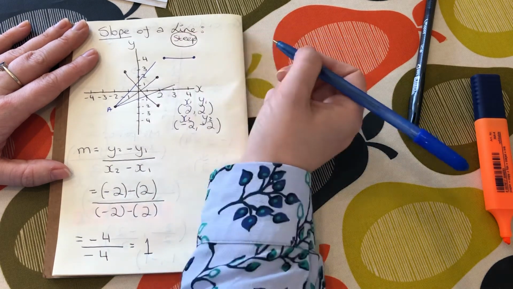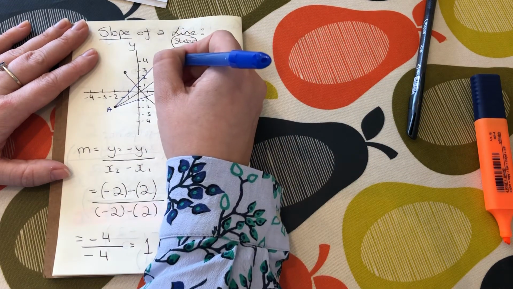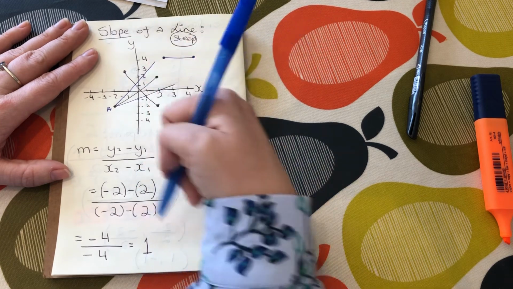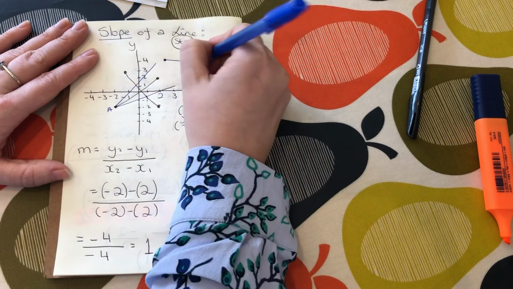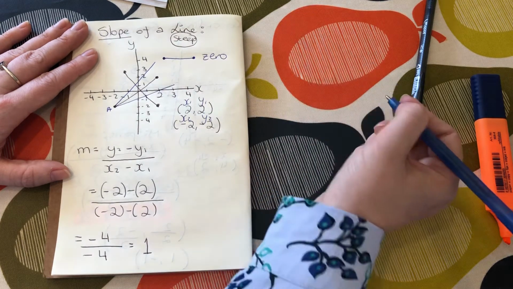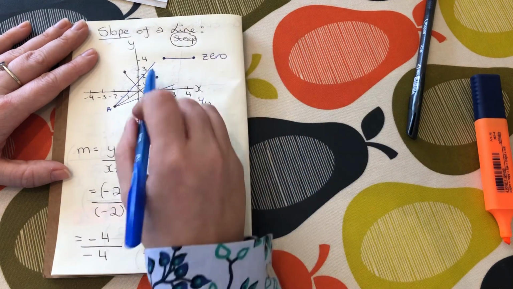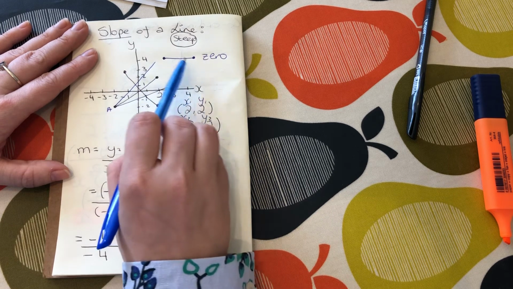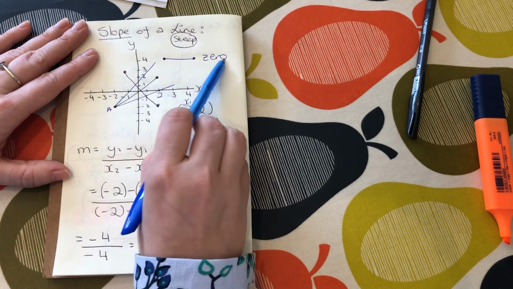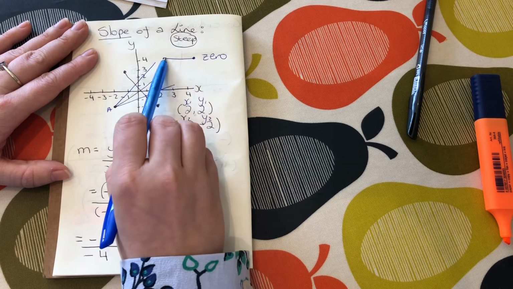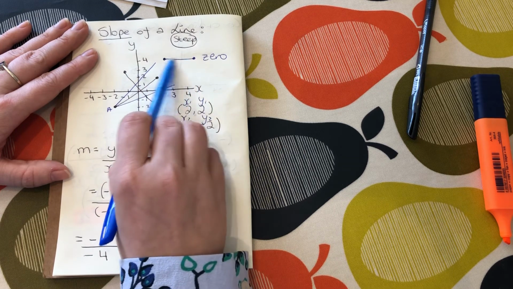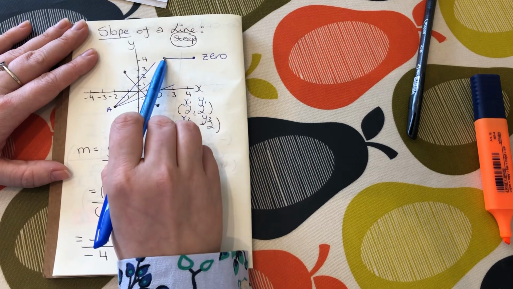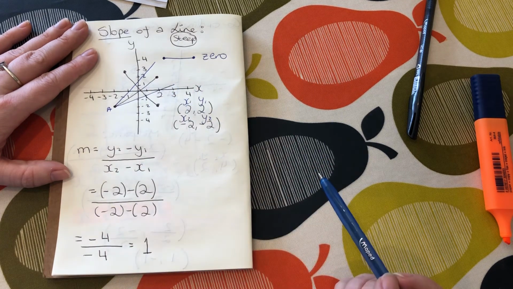So that means your slope, if you were to put a number on it and plug it in to this formula and work it all out, your slope for that would have to be 0. Because it's just straight across. It doesn't go up, it doesn't go down. It would have to end up just being 0, because it doesn't slope, basically. It's not steep. It just goes straight across.